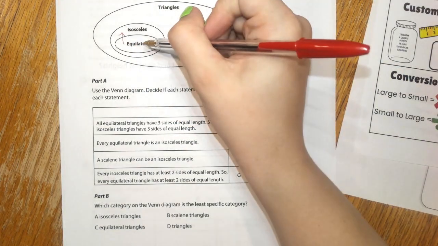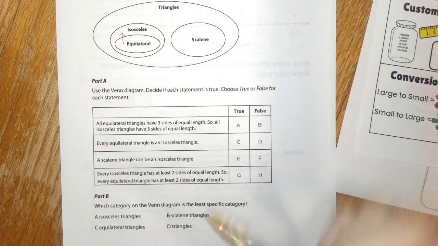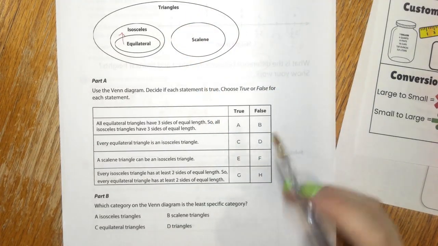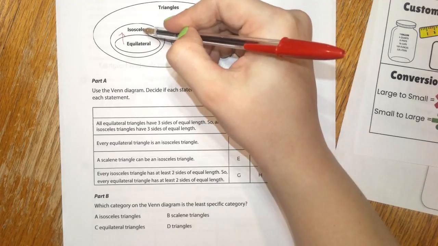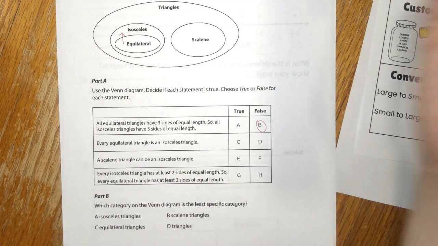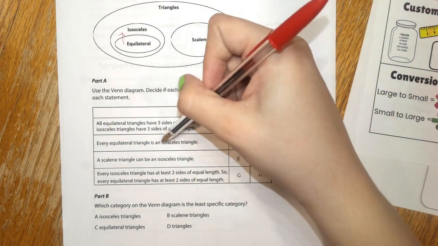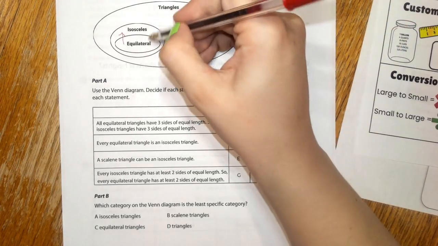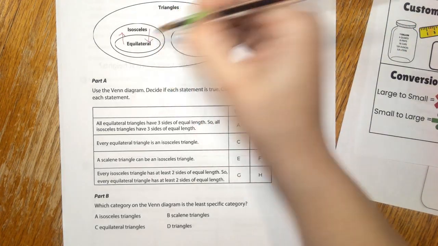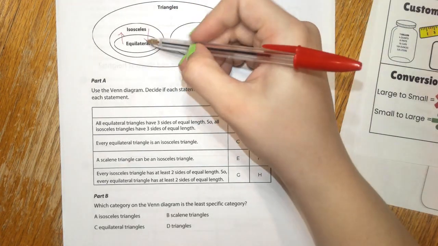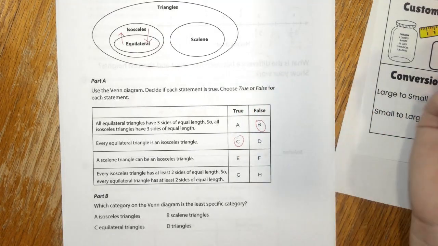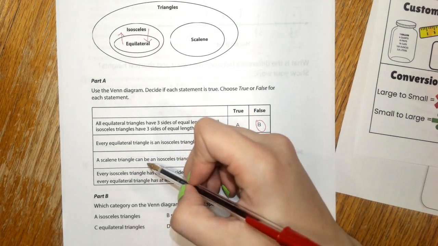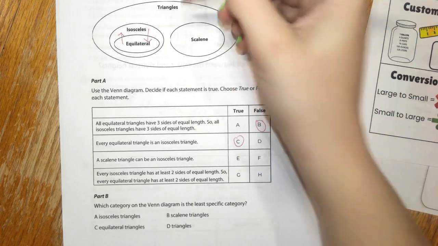So the teachers are telling Miss Heinig. That's not how that works. So we're going to say that this one is false. The teachers don't get to tell Miss Heinig. The inside doesn't get to tell the outside what to do. Every equilateral triangle is an isosceles triangle. That goes this way. Well, that works. So that's true.